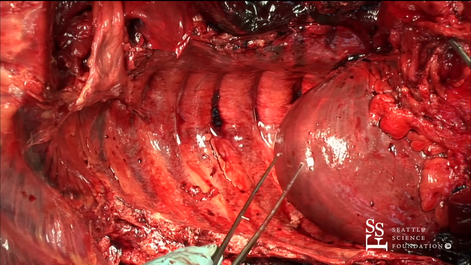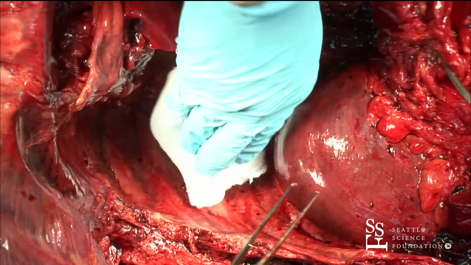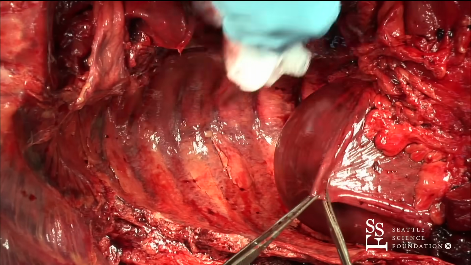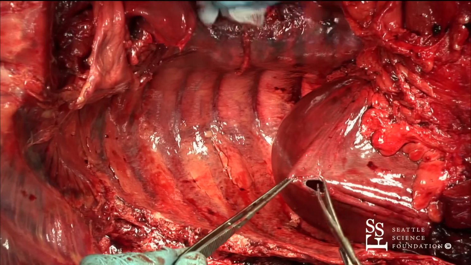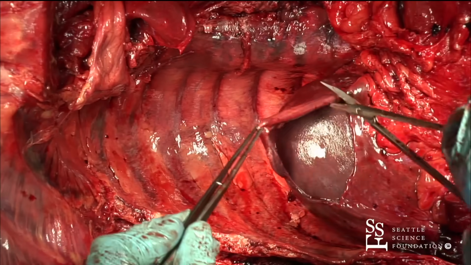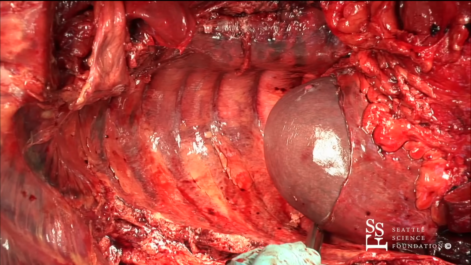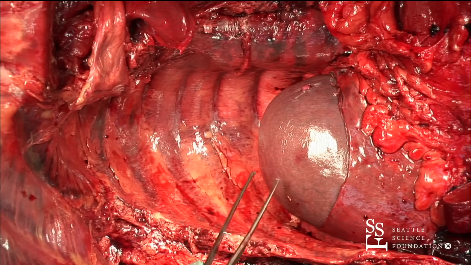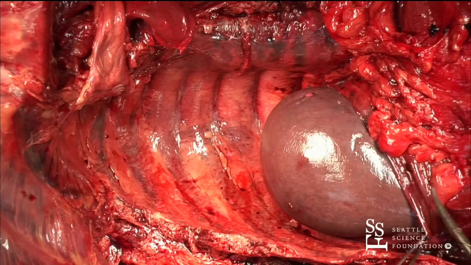And the reason for the bulge is the underlying liver. So if we were to cut through the extremely thin diaphragm, just like this, that gives you a hint of the liver underneath. So that's the right liver, the right edge of the liver.